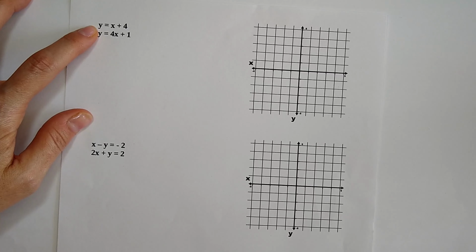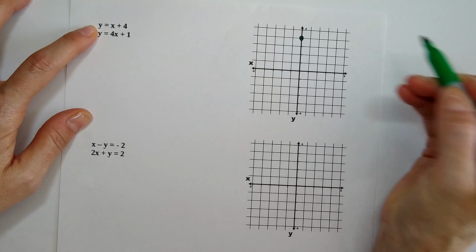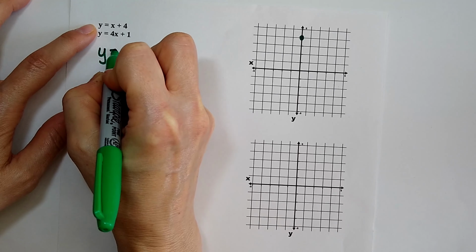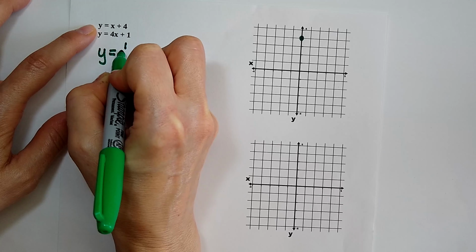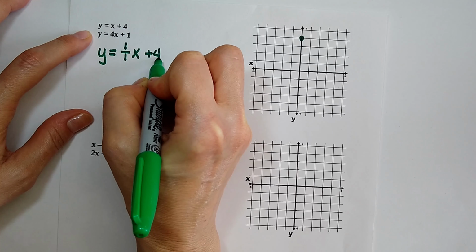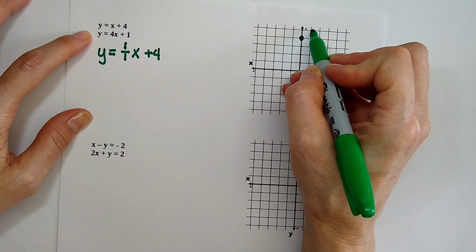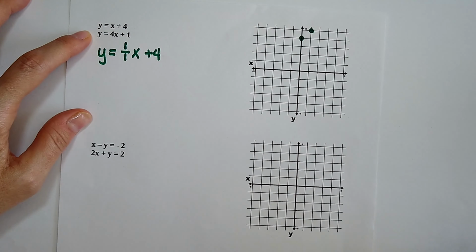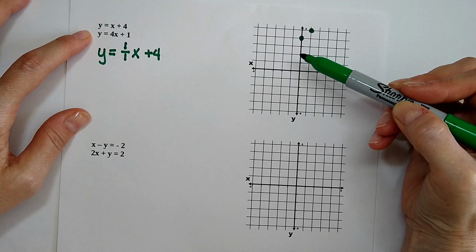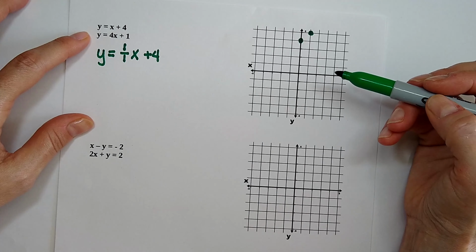So this first one, if we start up at the 4, 1, 2, 3, 4, that's our y-intercept. The slope, remember, is 1 over 1, x plus 4, rise over run. So we're going to go up 4 over 1. Now, because I'm way up here at the top of the graph, it might be difficult for me to see where the intersection point might be.